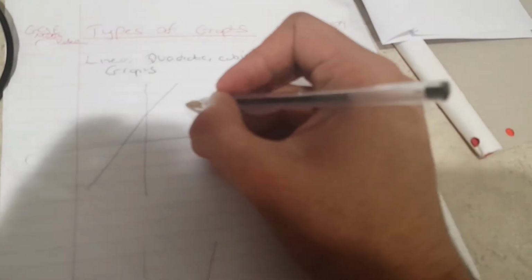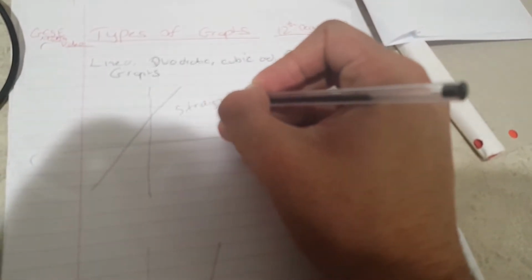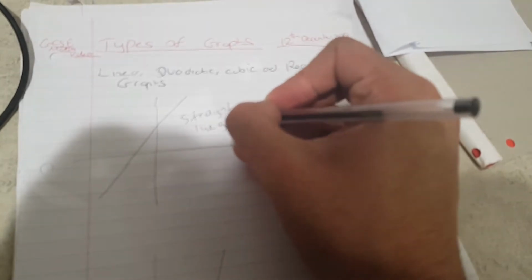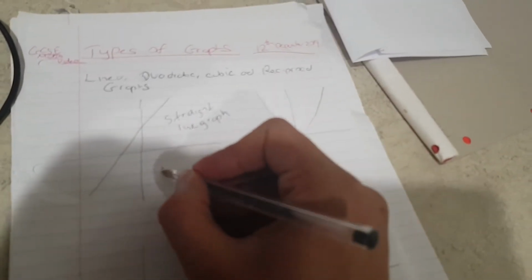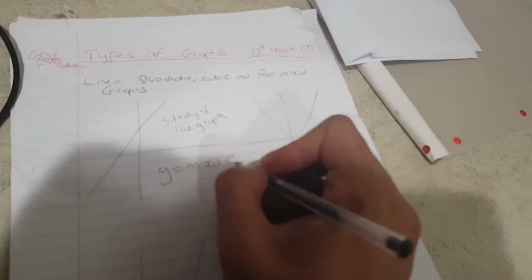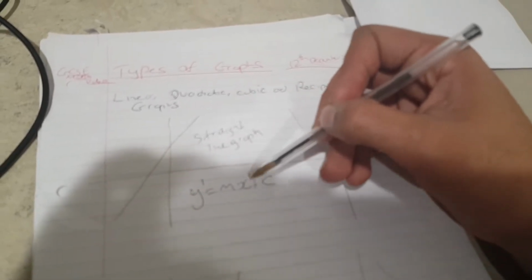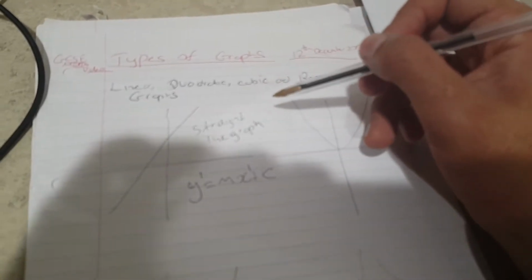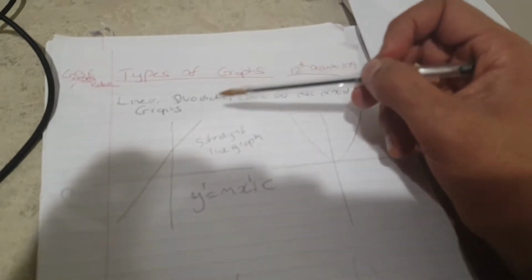Okay, so first off, I've got a line here. This is what I call a straight line graph. It follows the idea of y equals mx plus c. So this is what I call a linear graph. If you look here, we've got a power of 1. The key part here is x to the power of 1. So x to the power of 1 means it's going to be linear. That's what's meant by a linear graph.